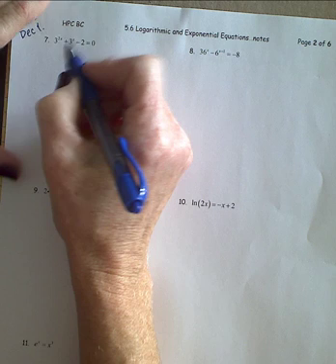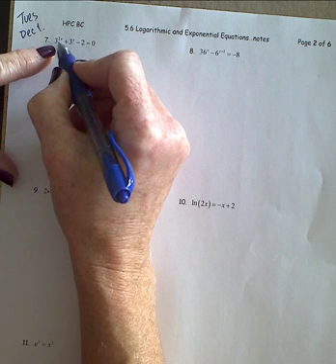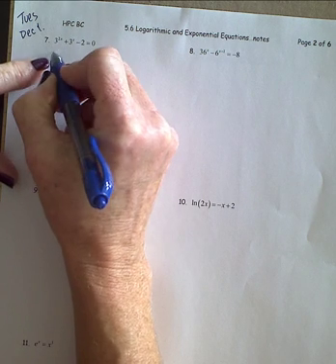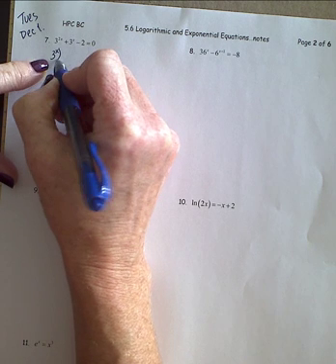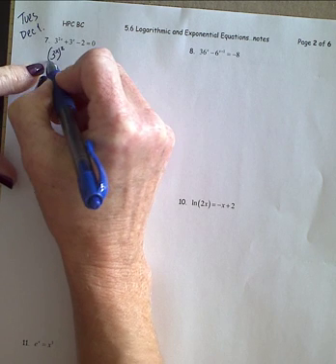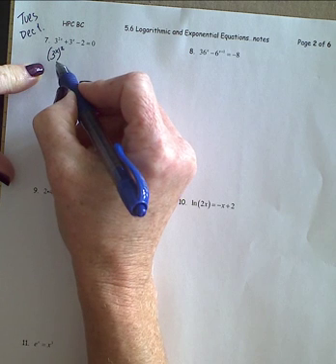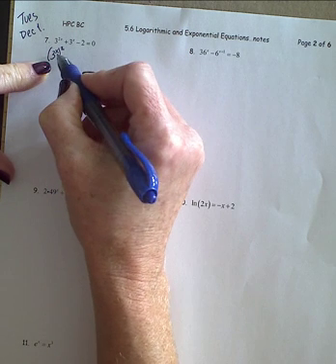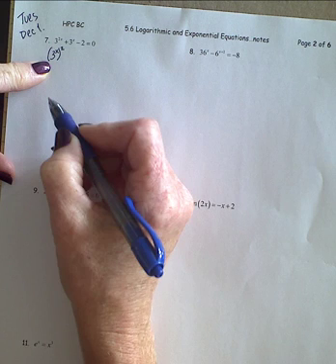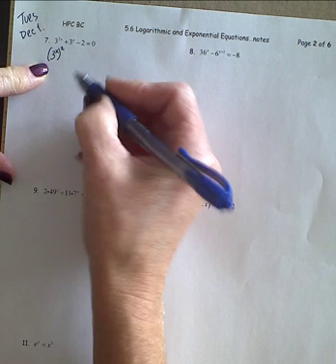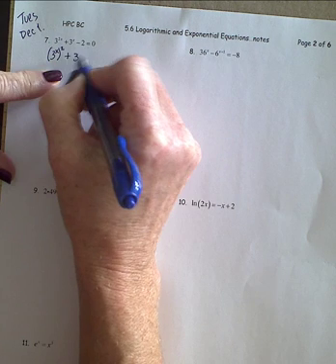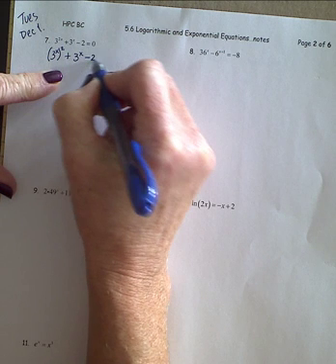Stay with me. Could you take this 3 to the 2x and rewrite it as 3 to the x squared? Is that valid? Yeah, right, because when you write powers to a power, you multiply the exponents, so I just kind of unmultiplied it, if you will. Plus this 3 to the x minus 2 equals 0.